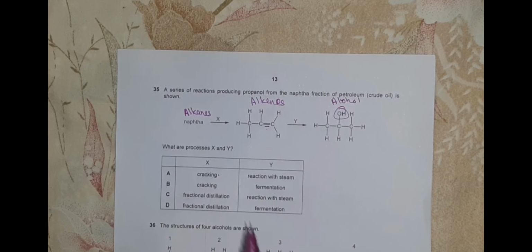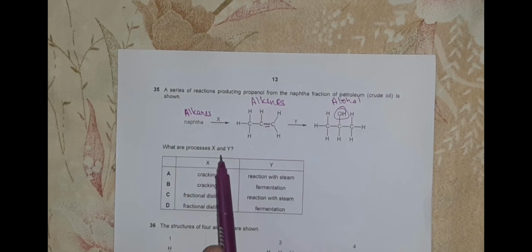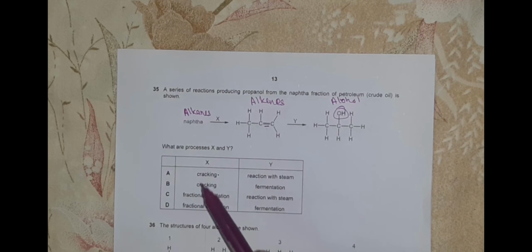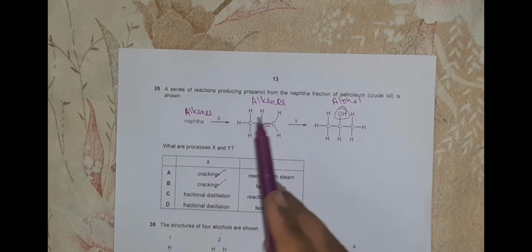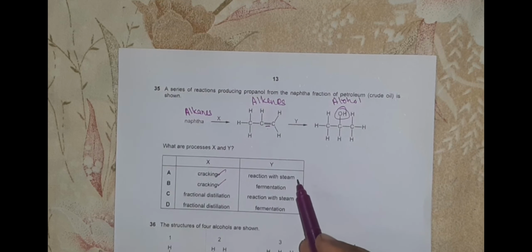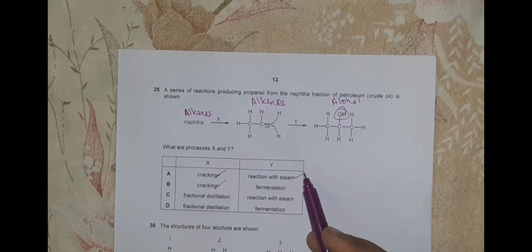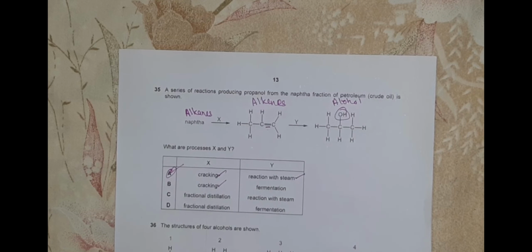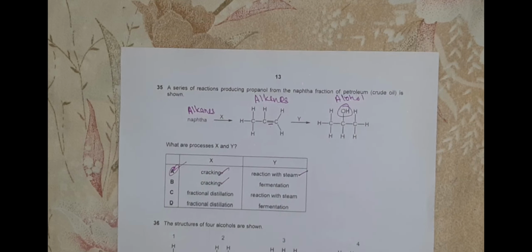So what are the processes X and Y? From alkanes to alkenes it is cracking, and from alkenes to alcohols it is addition reaction with steam. So A is the best answer. Fermentation is just for one, not for all.